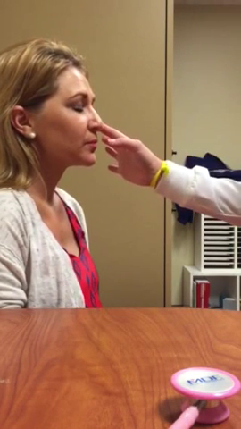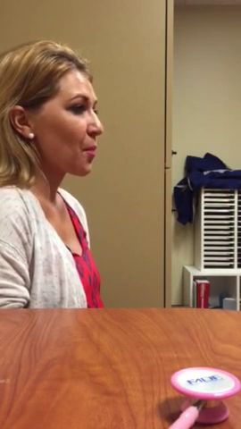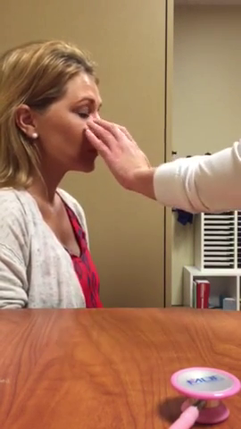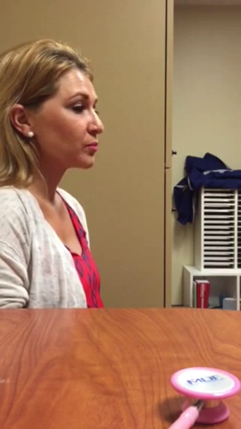I'm looking at her septum to see if it's deviated or if there is obstruction of airflow. Can you breathe in? Breathe in. And I'm going to palpate the frontal sinus and maxillary sinus for any tenderness. Any tenderness? Okay, I'm going to inspect her mouth.